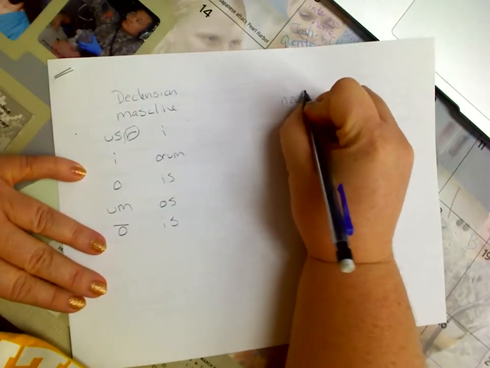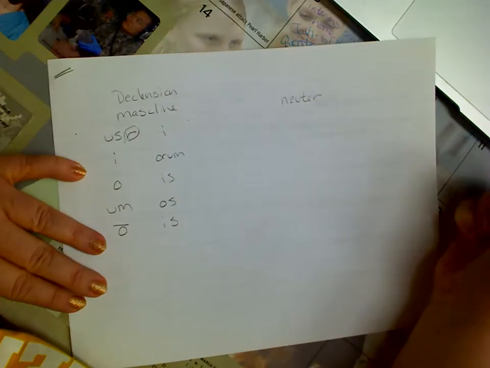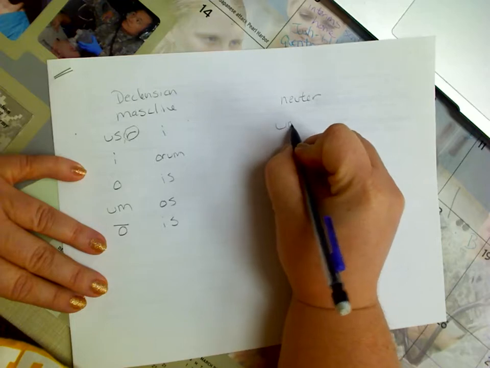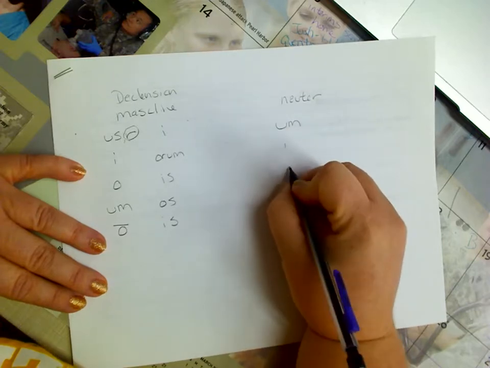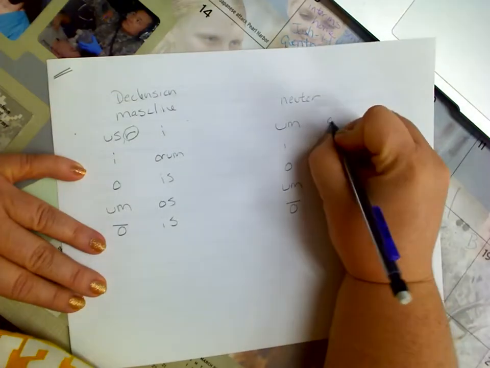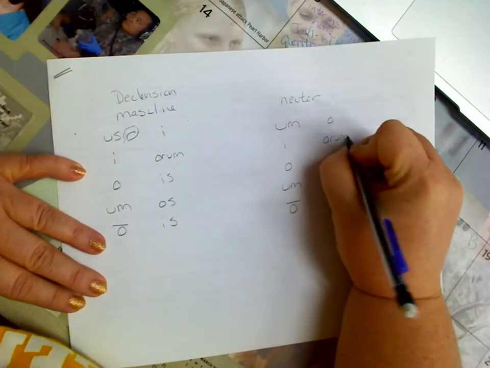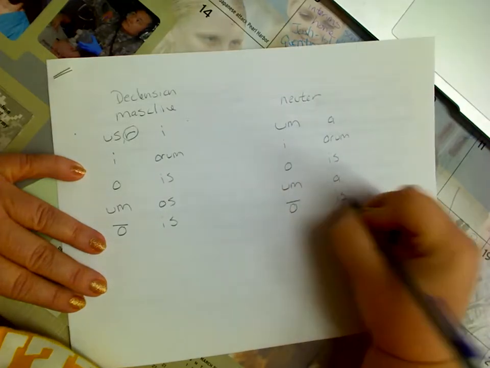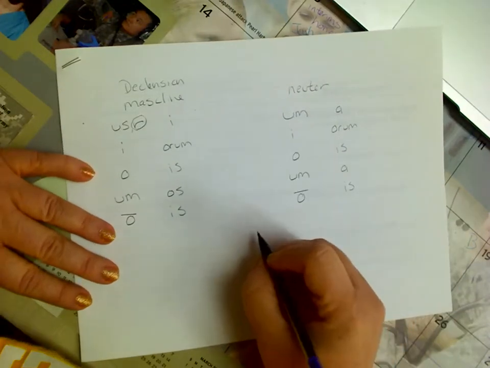I also said that neuter nouns were in the second declension. So the way these work is it's going to be -um, -ī, -ō, -um, long -ō, -a, -ōrum, -īs, -a, -īs. There are two rules to the neuter.